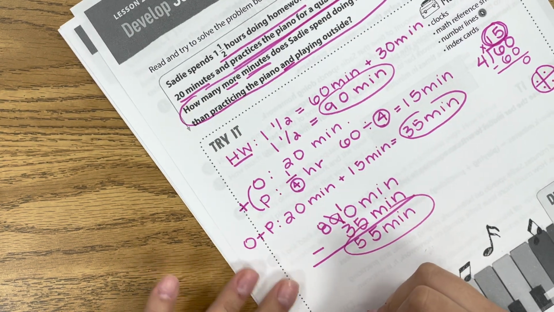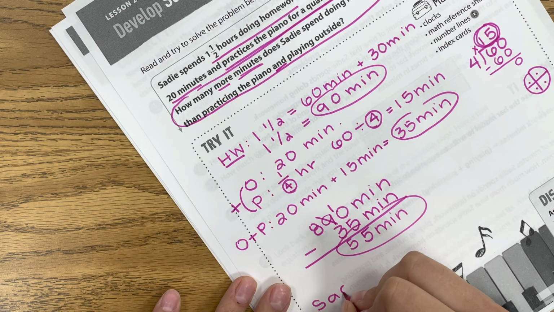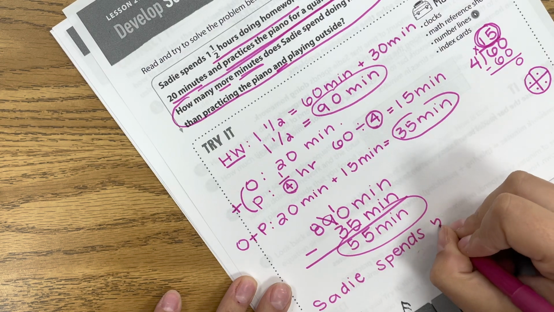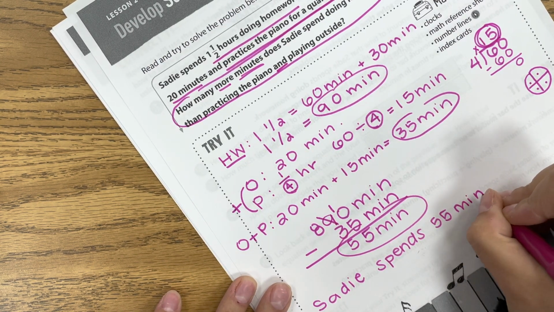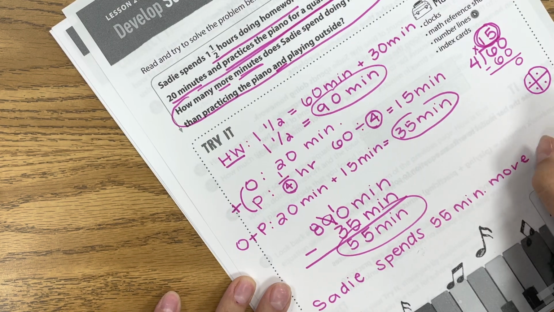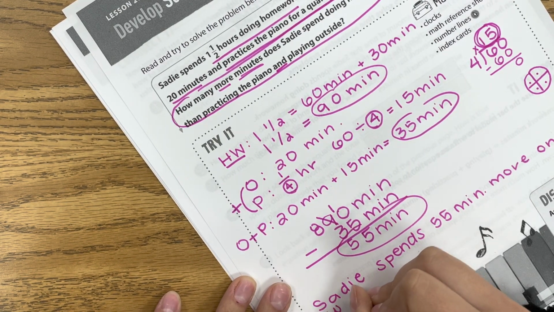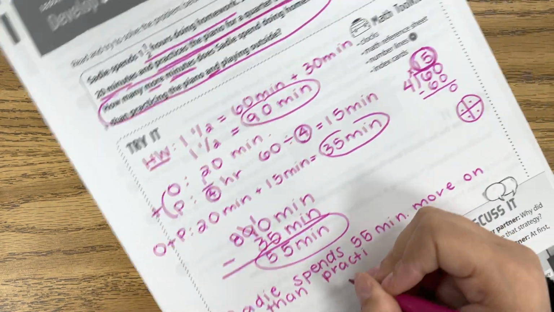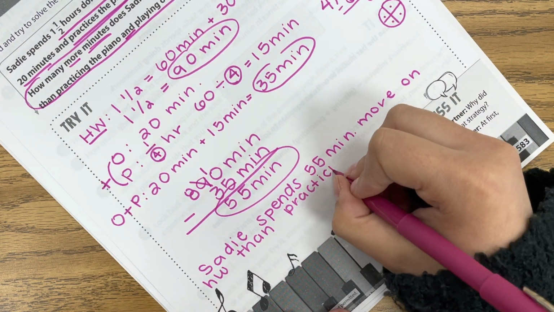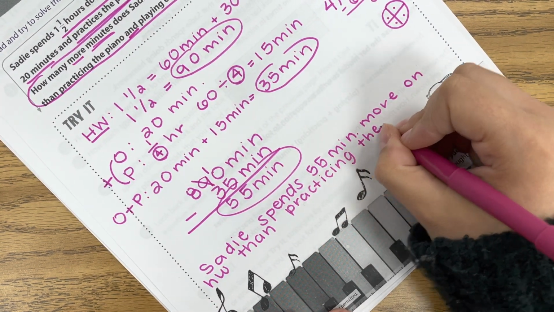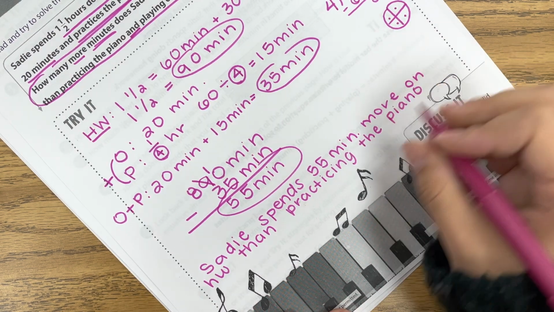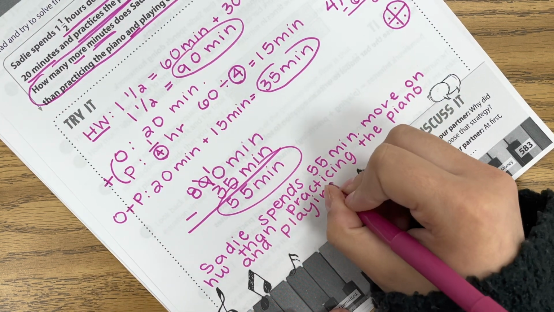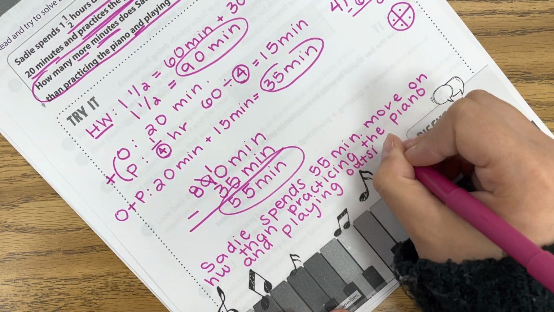So our sentence to match our answer is Sadie spends 55 minutes more. I'm just going to do HW for homework, on homework, than practicing the piano and playing outside. So she spends almost a whole hour more on homework than practicing and playing.